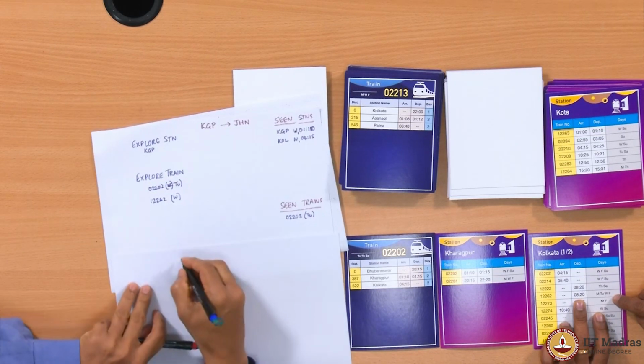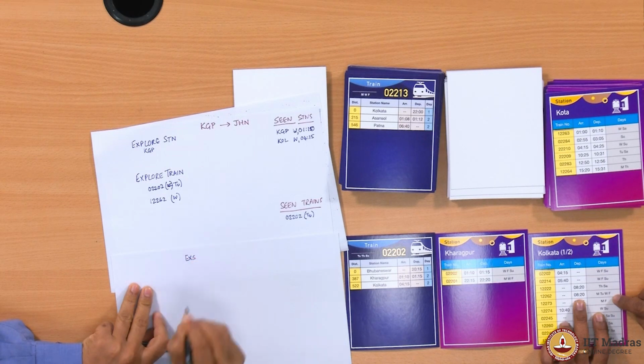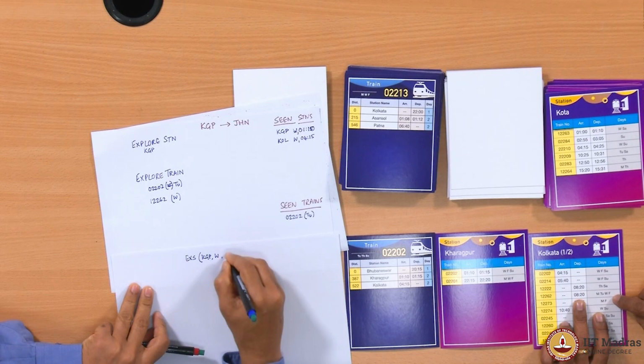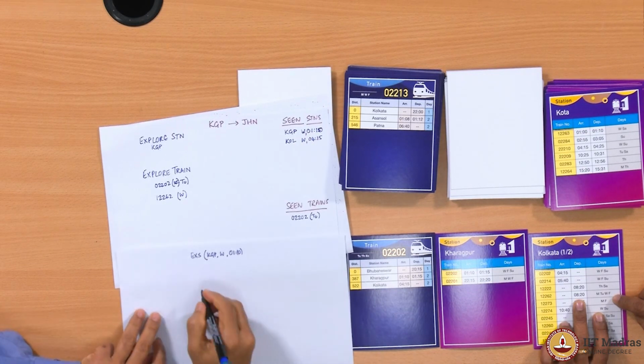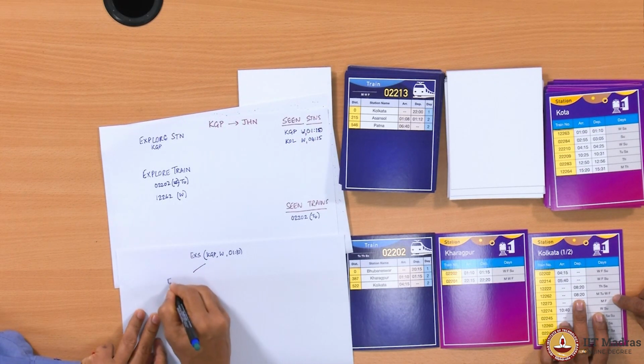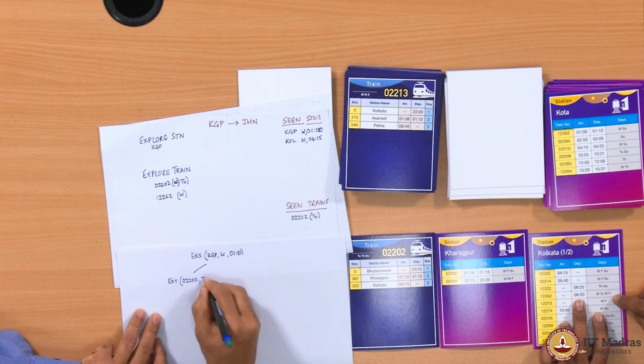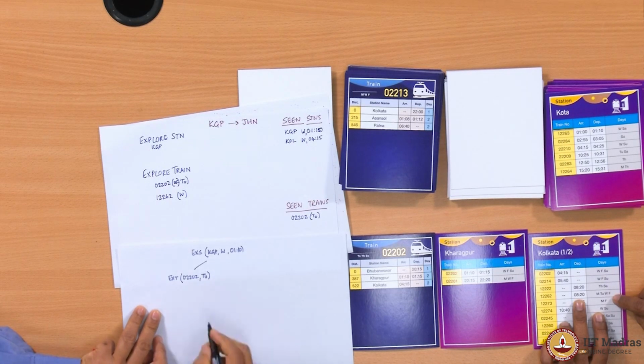So we started with explore station of KGP on a Wednesday at 1:15. We keep track of the arrival. So what this did was it generated an explore train of this 022, which departed on Tuesday. And what this did was it gave us an explore station of Kolkata on a Wednesday at 04:15, which is when we arrived.